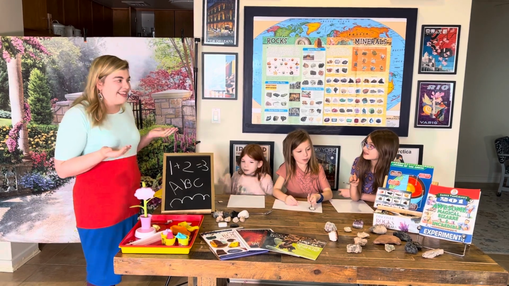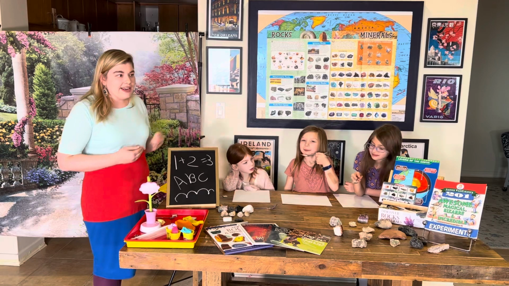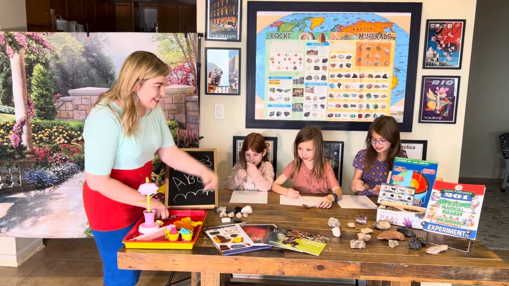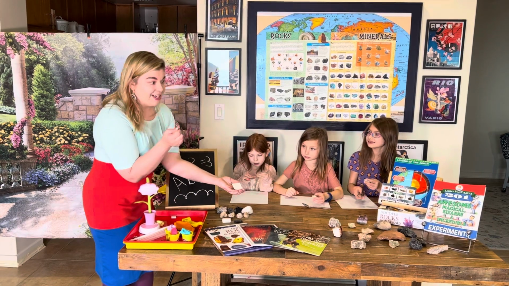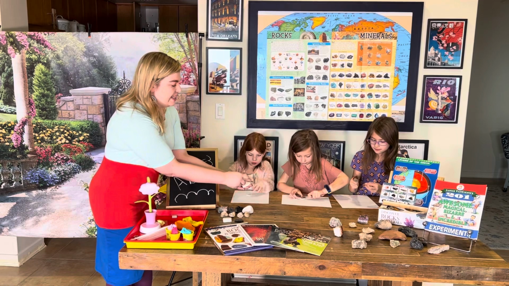The good thing about the hypothesis is it's our best guess. We either might be really confident or we might have no idea what could happen. So go ahead and hold on to your pottery tile. Take your spoon and scrape the spoon across the tile and see what happens.